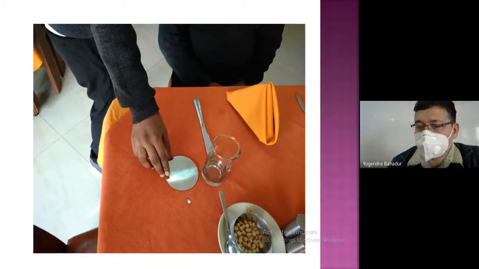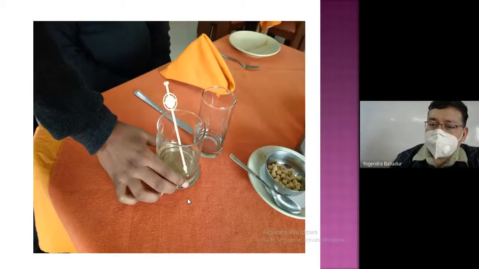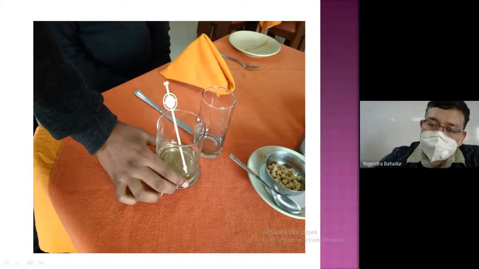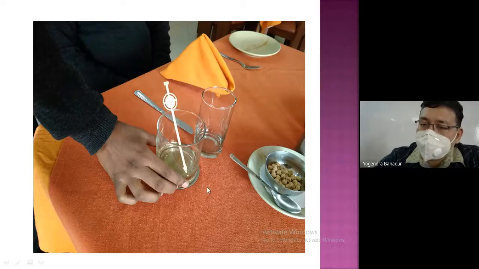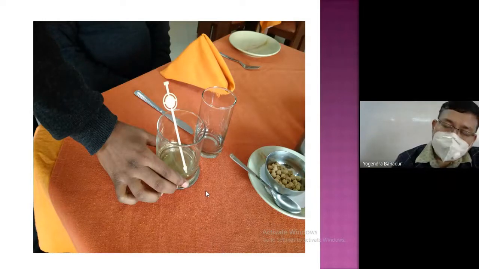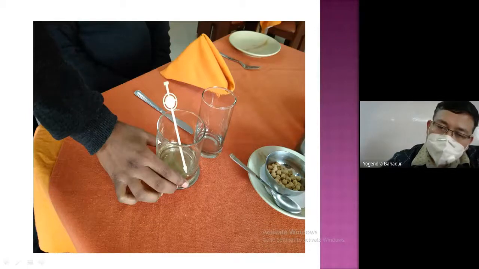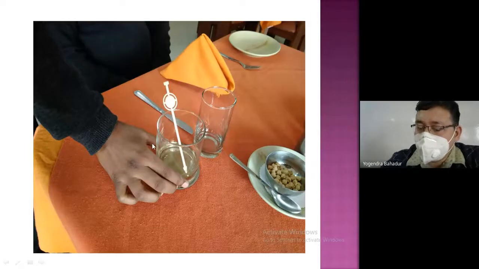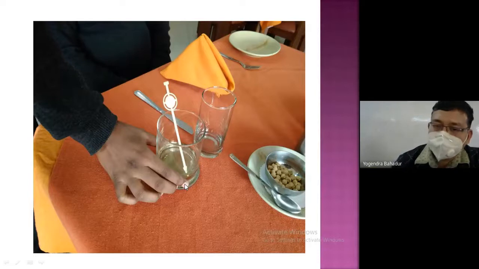As you can see the position of the coaster, and on the top of the coaster, the steward is going to place the old-fashioned glass carrying the whiskey and the stirrer. And see how the steward is holding the glass. The steward is holding the glass by using his thumb, middle finger and index finger only. And the steward is holding the glass from its base, which is very, very important.